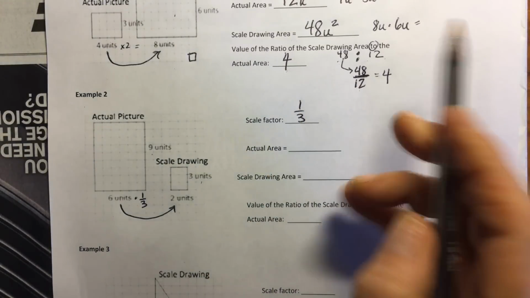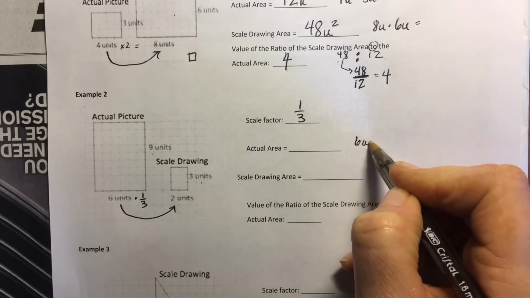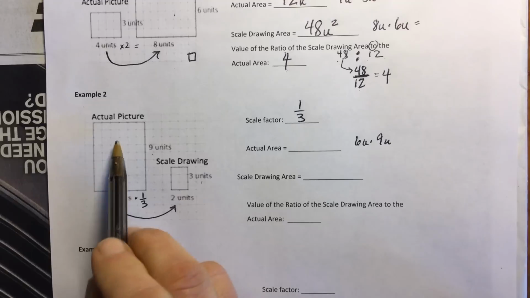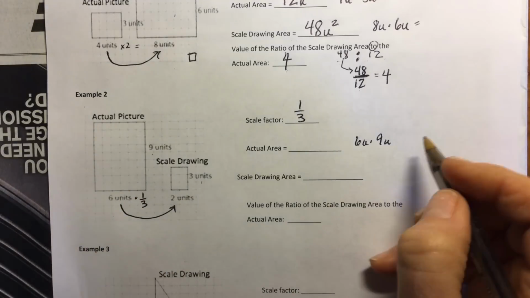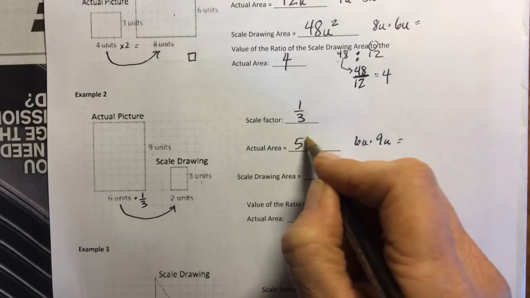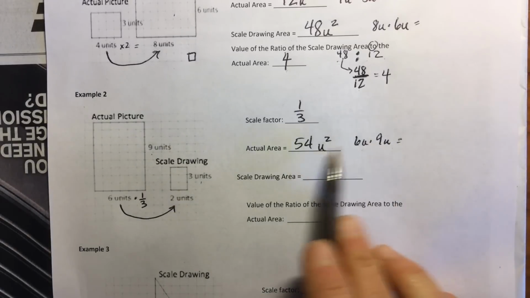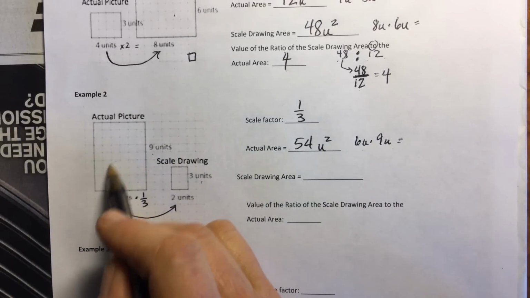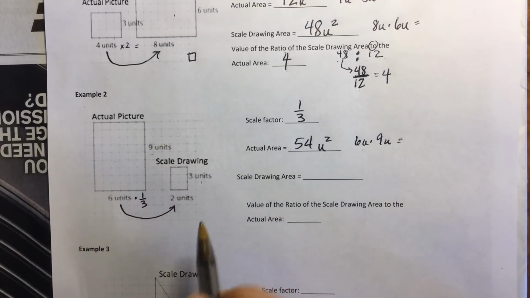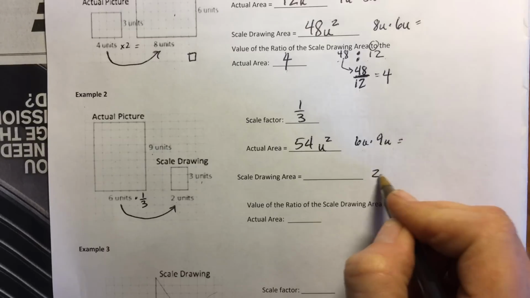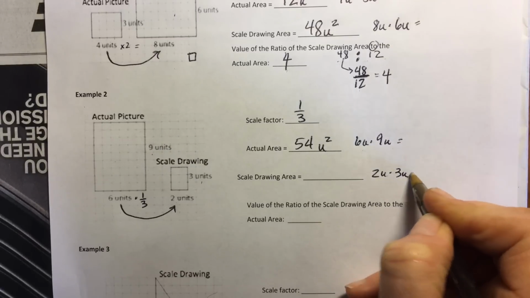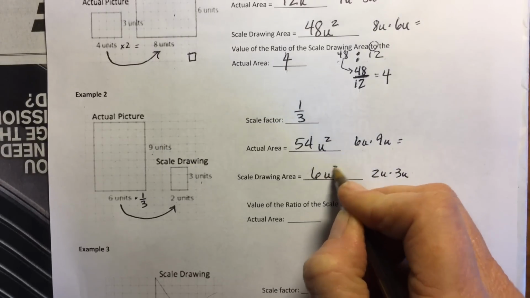Our actual area, again, we're going to take 6 units times 9 units, and that counts up all the squares inside there. That means there are 54 little squares, and we're calling them unit squares. Units times units, units squared. This is a little square. Scale drawing area: 2 units times 3 units is equal to 6 units squared.